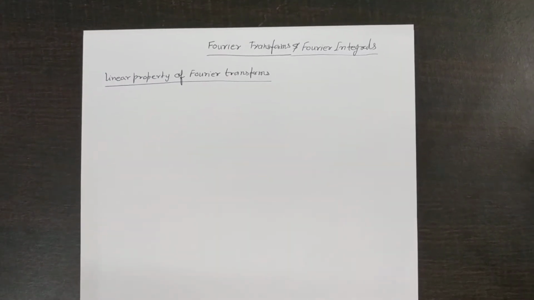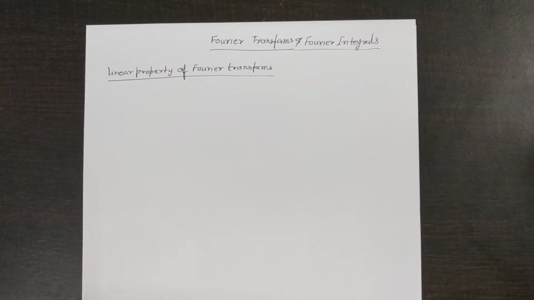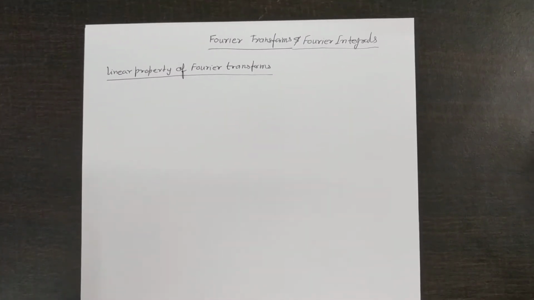Today I will discuss and explain the linear property of Fourier transform.